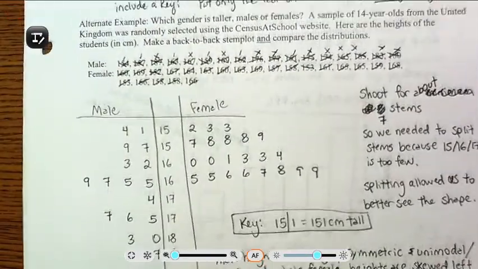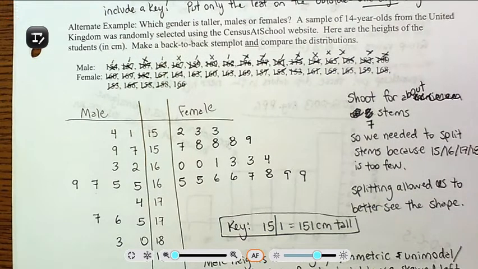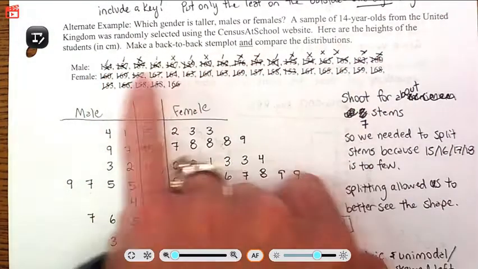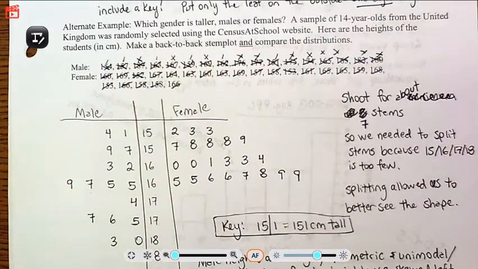A sample of 14-year-olds from the United Kingdom was randomly selected using the Census at School's website. Here are the heights of the students. Make a back-to-back stem plot and compare the distributions. Male, here's all their heights. Female, here's all their heights.